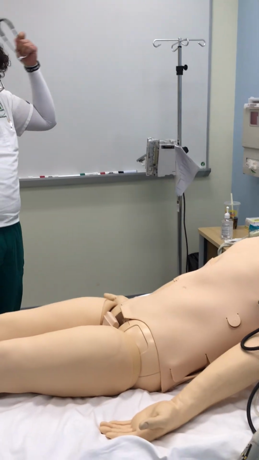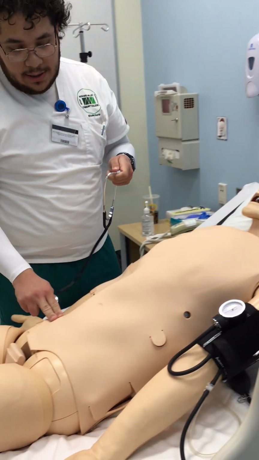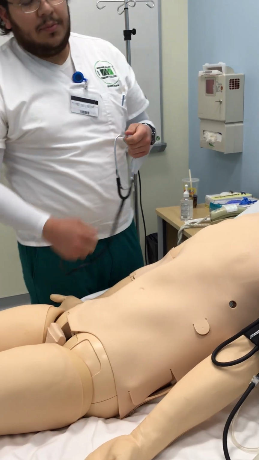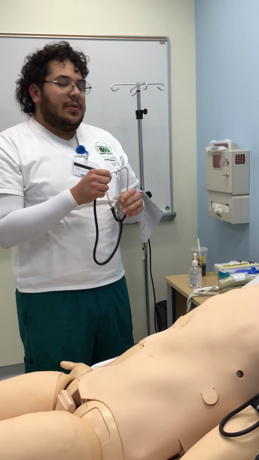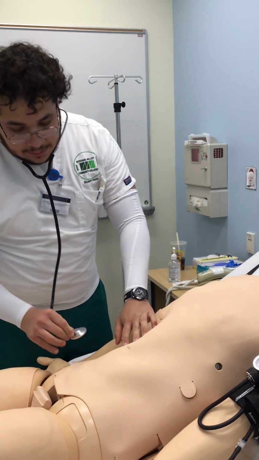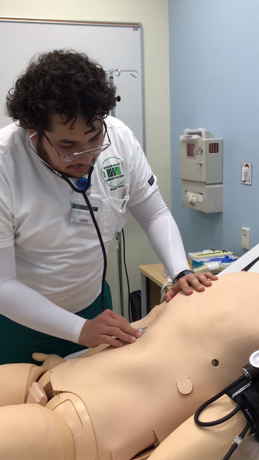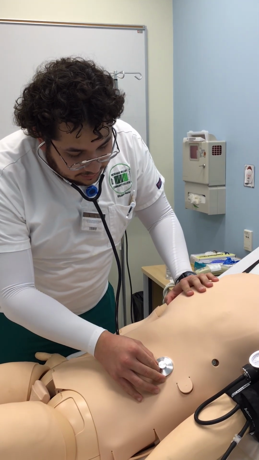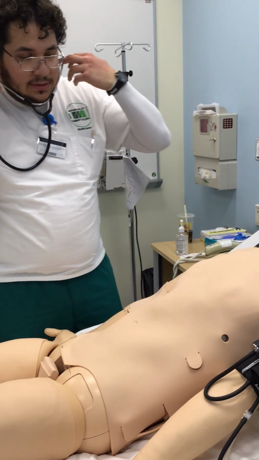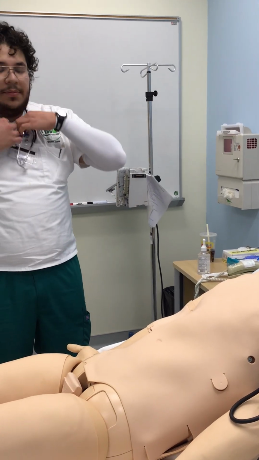We will first auscultate the abdomen. We will do 4 quadrants, starting at the right lower, right upper, left upper, left lower. We will be listening for 1 minute until we hear a bowel sound. We will do so on the right lower quadrant, right upper quadrant, left upper quadrant, left lower quadrant. Bowel sounds are normal.